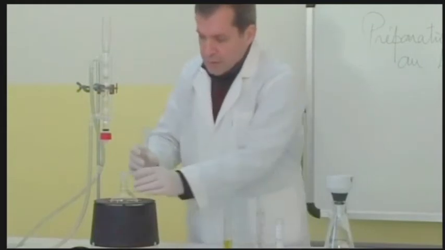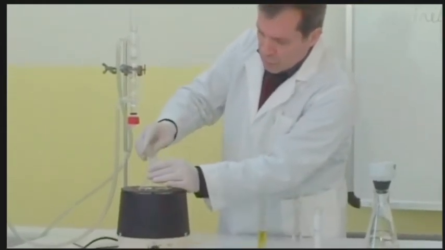Pour the sodium hydroxide solution into the round-bottomed flask.